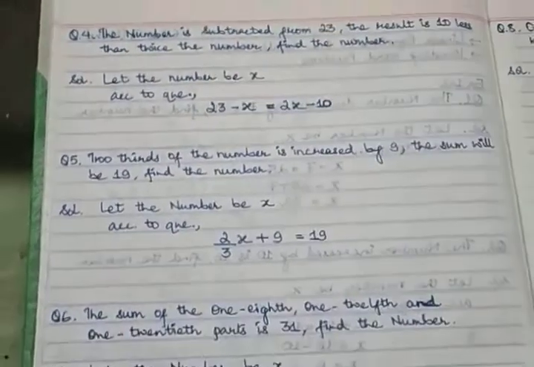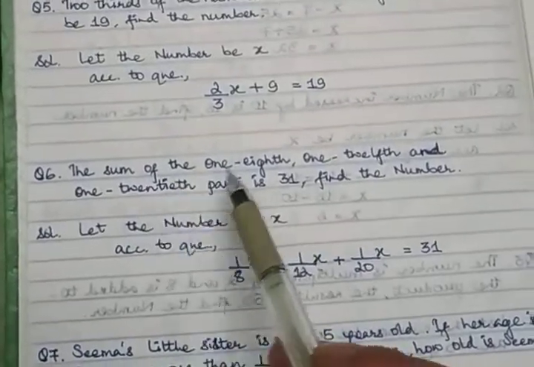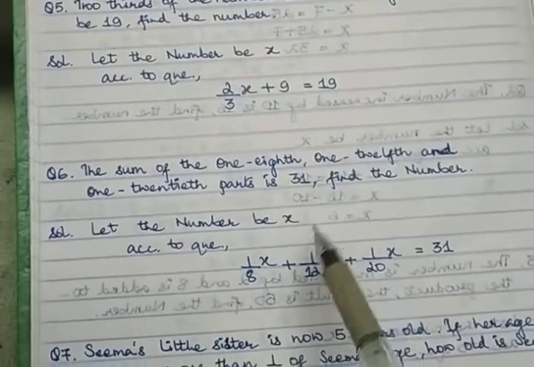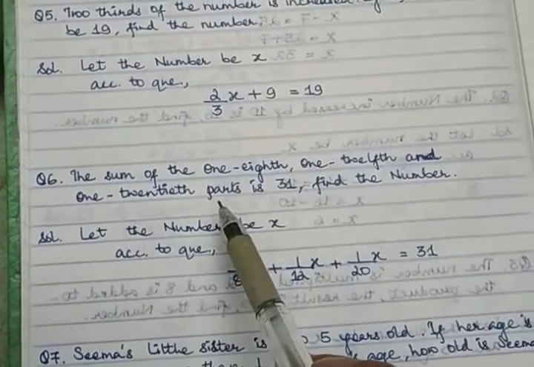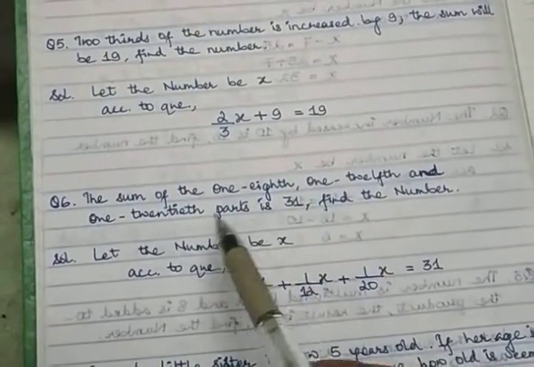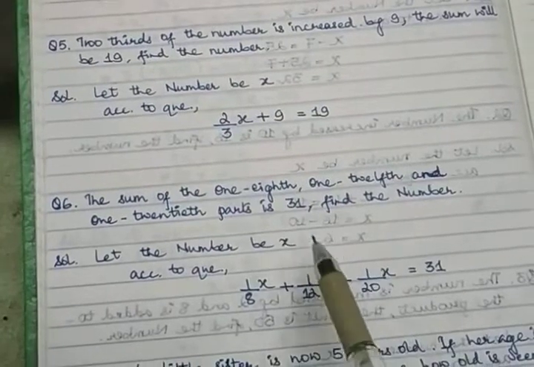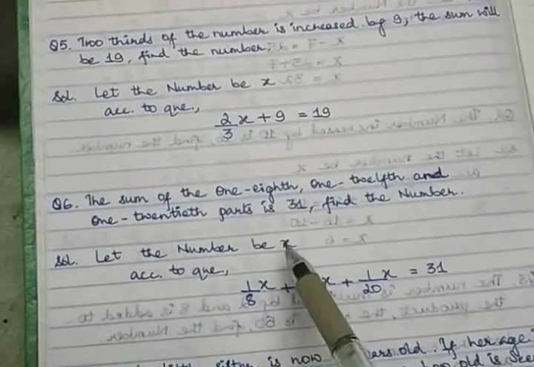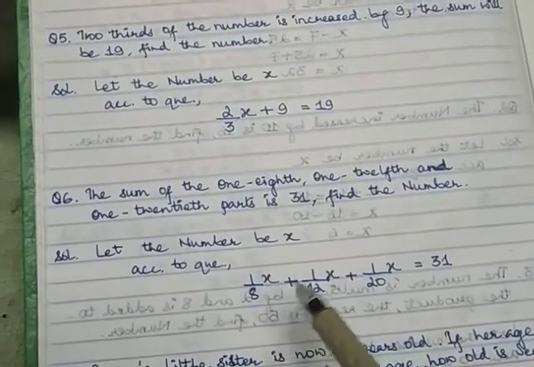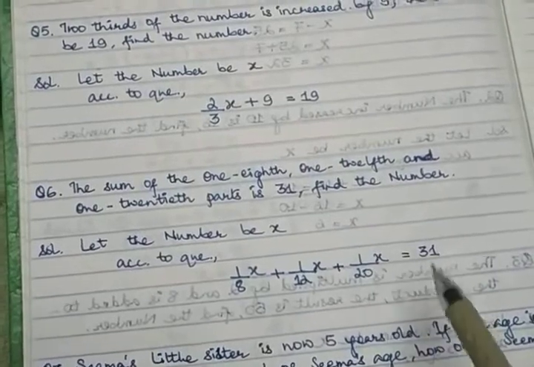Now for this 6th one, the sum of the 1/8, 1/12 and 1/20th parts is 31. Find the number. So we don't know the number, so let the number be x again. Now the sum of the 1/8 part of the number, 1/12 part of the number, and 1/20th part of the number is 31.